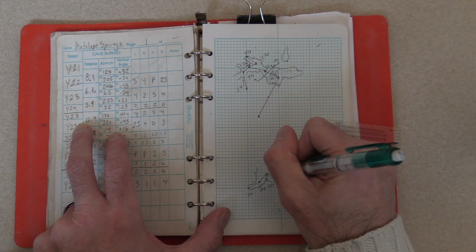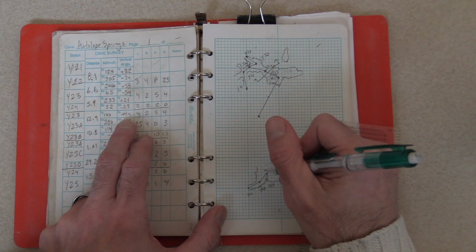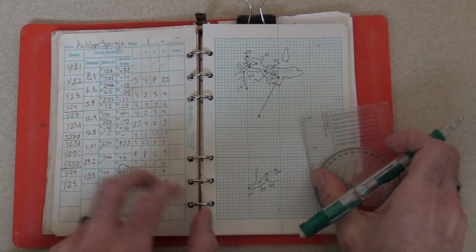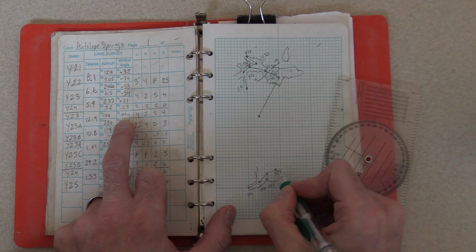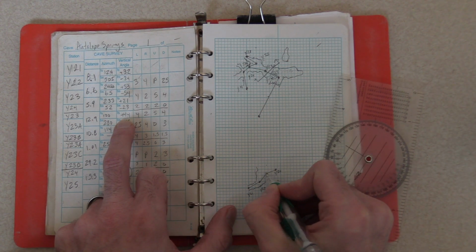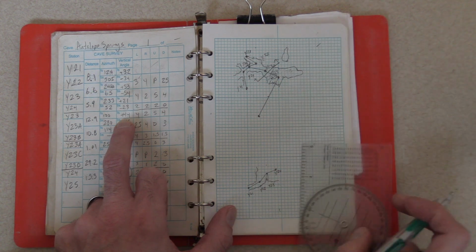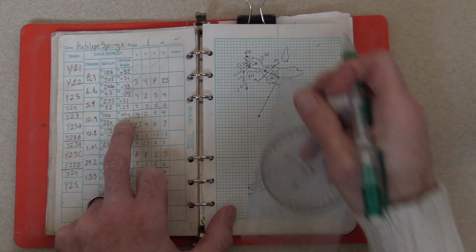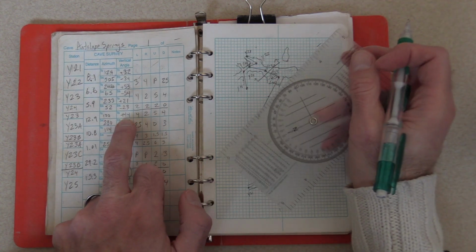All right, so now Y23 went to Y23A, 12.9 feet, 44 degrees. Now here's the interesting thing: the survey is going this way, but this one actually veered off and went over this direction. So we're going to be doing something a little funky here. Let's do that. So 23 to 24, we've got 44 degrees.